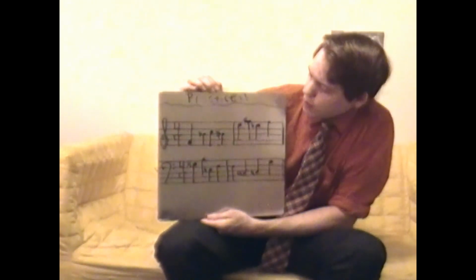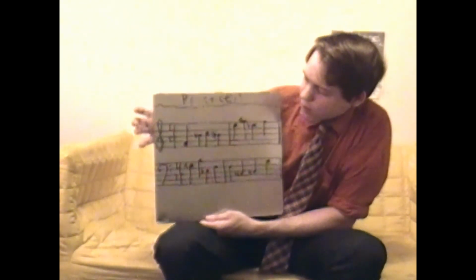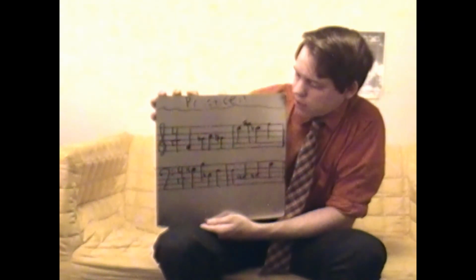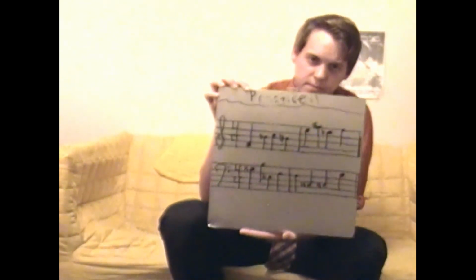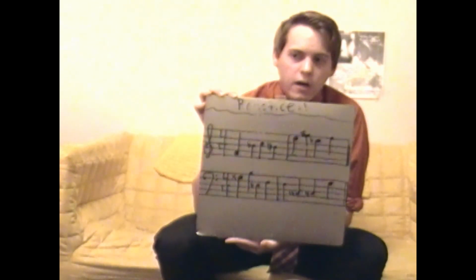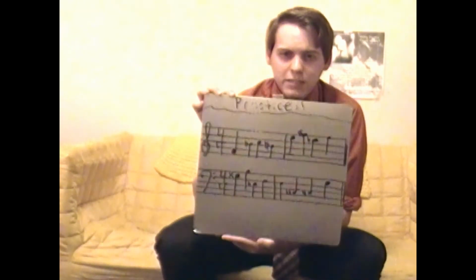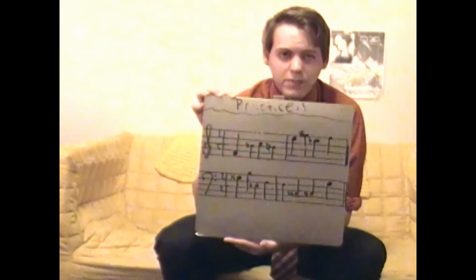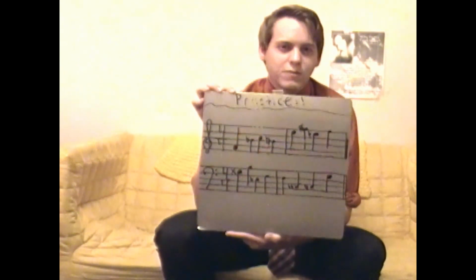What we're going to do now is I'm going to do some examples. I'm going to show you an example in both treble and bass clef. I'm going to give you about 5 seconds, and we're going to go through what each note is. Remember that the treble clef is also known as the G clef, and the bass clef is known as the F clef. So I'm going to give you about 5 seconds, and if you need more time, just pause the video.